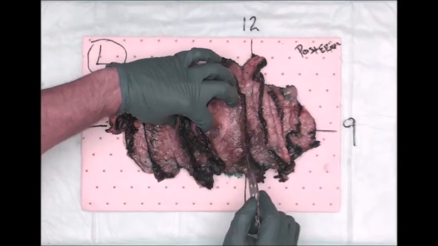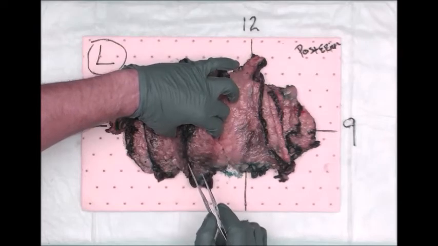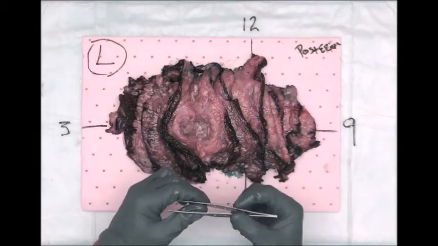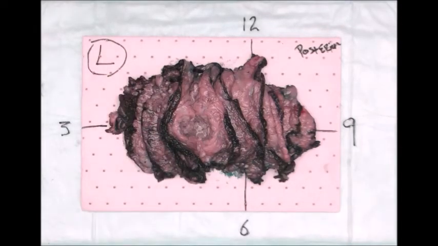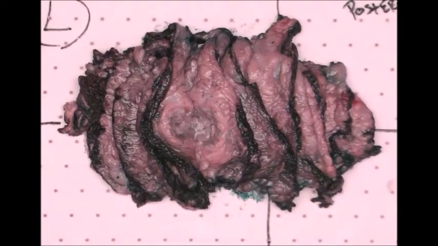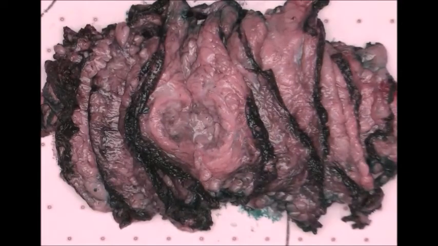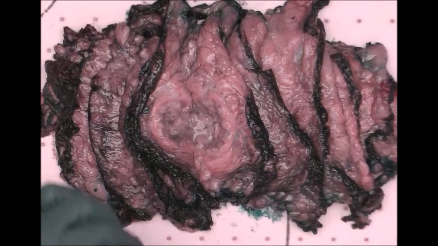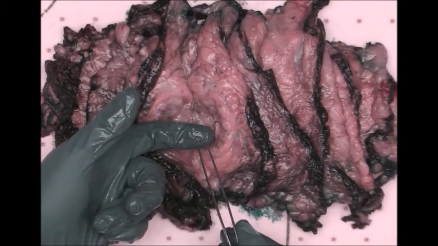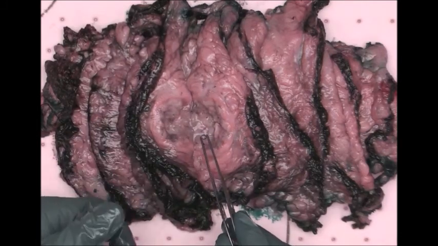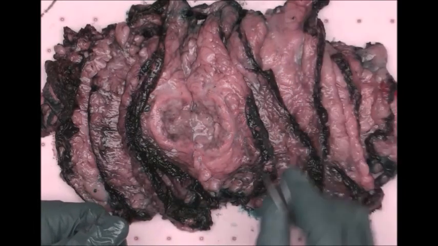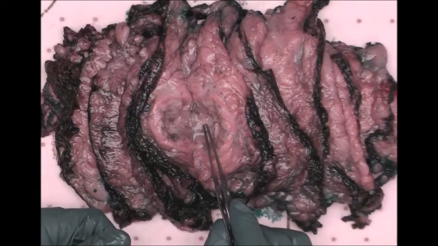Okay, so we've got this centrally necrotic indurated mass here, and as I was also cutting through and palpating within the mass, actually I'll zoom in. Within the mass was a circular shaped marker, which I expected to find after doing the radiograph of the specimen, which I'll show you here in a little bit. So here's the marker, okay? I'm going to put that to the side and try not to lose that. But there is a marker associated with this mass.